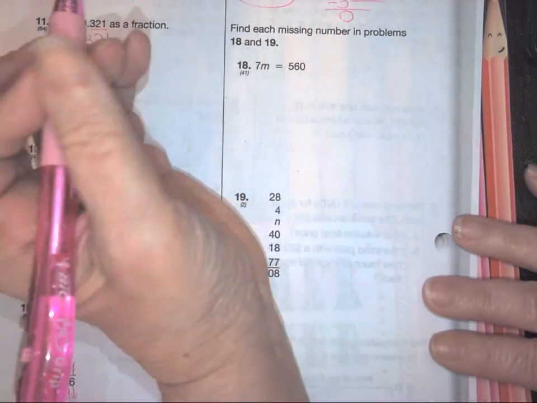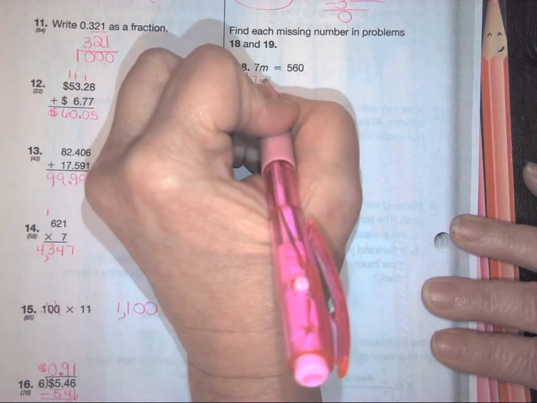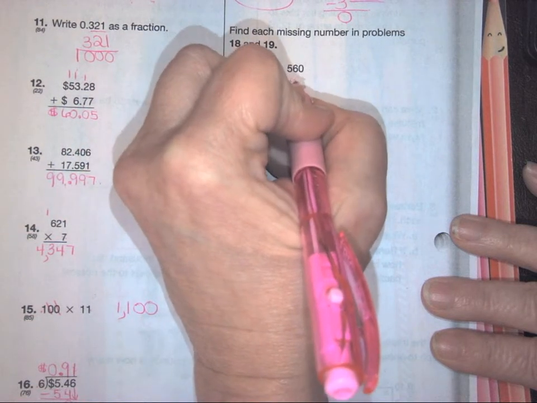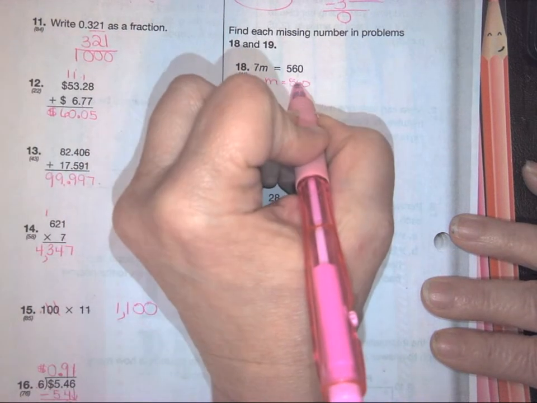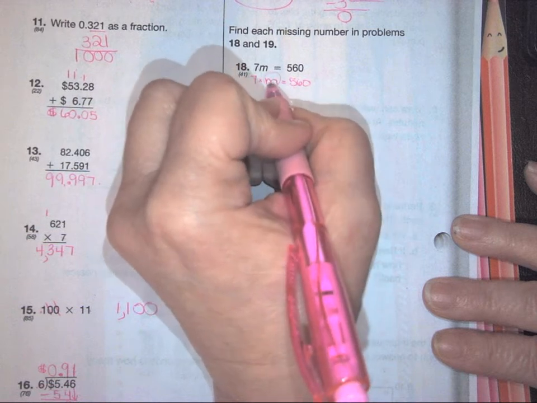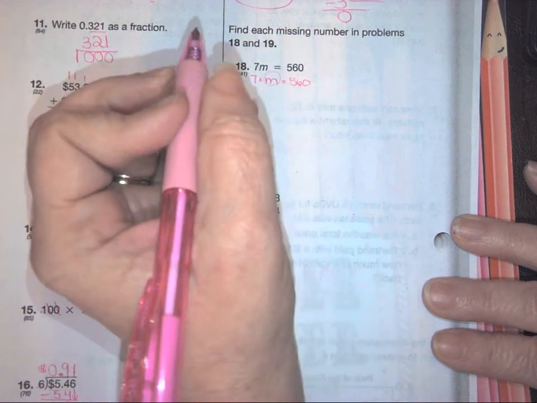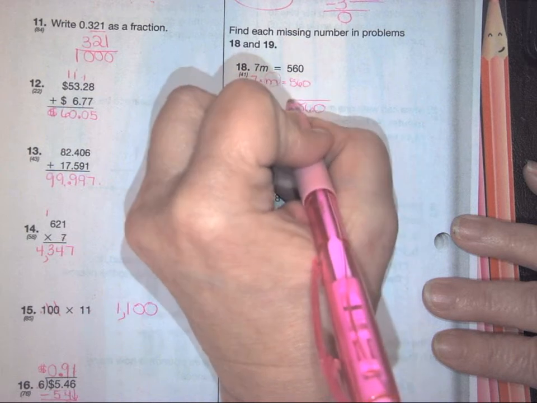All right, these ones here, when you have 7m, or 7 times m equals 560, well, I need the opposite of multiplication, which is division. So I know this number has to be smaller than 560, so I have to divide. So 560 divided by 7.